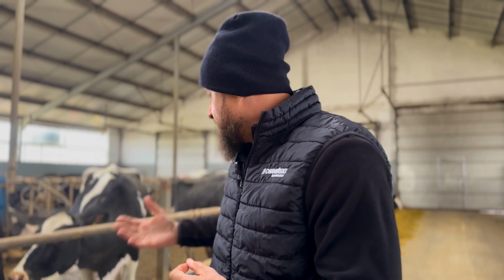You can, of course, test each of the TMR products, but the simplest way is to test the TMR. We take a handful of TMR from 10 to 20 places in the barn, put it in a container, and send it to a laboratory. The result will allow us to see what we are dealing with, what high levels of mycotoxins we have a problem with, and to choose the right preparation for the given herd to deal with these mycotoxins.